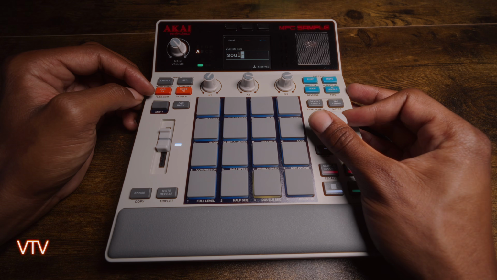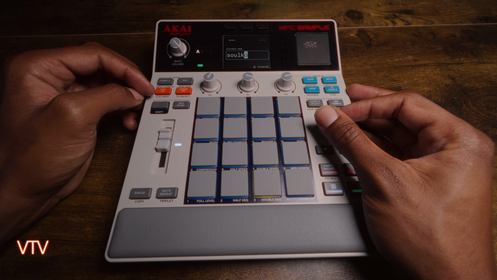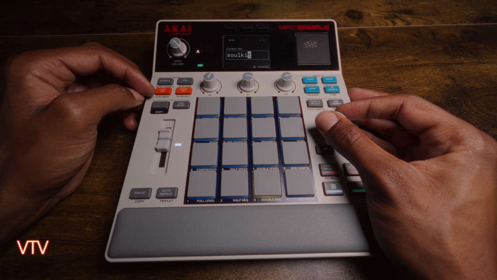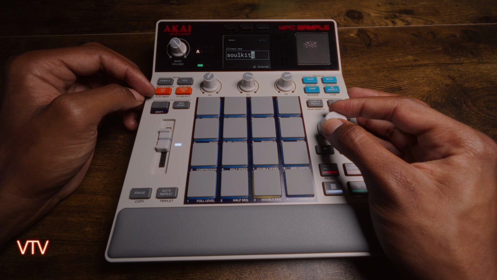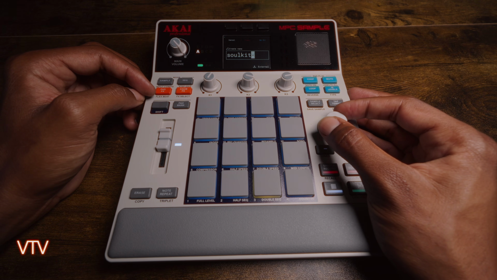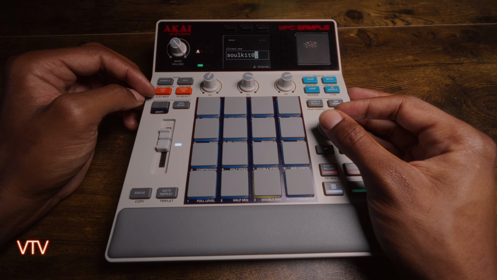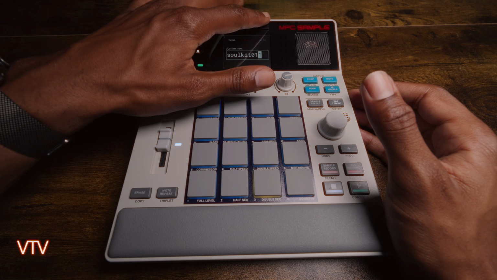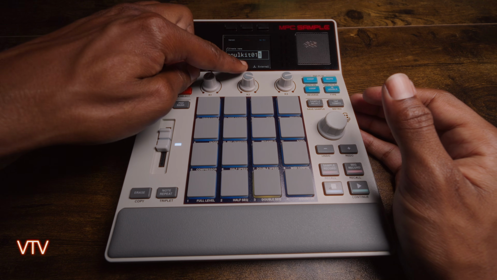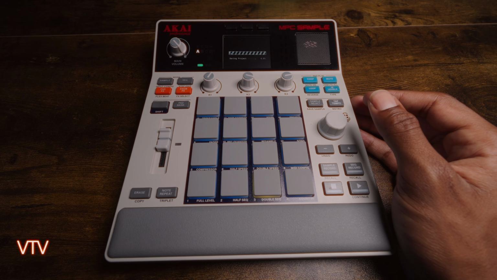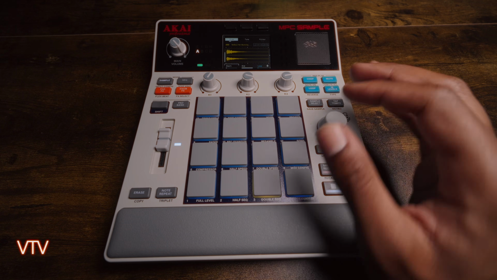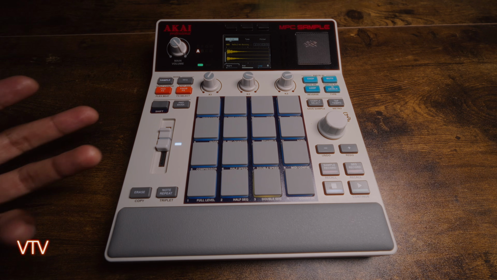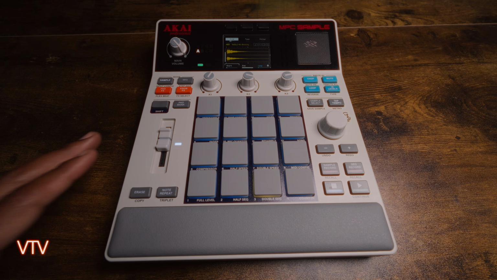And if I ever want to load this kit again, I am going to come into the MPC Sample project folder on my external card, and I would essentially just load up this project with nothing on it. And now, as you see, it's saved under external. That's my Soul Kit. It's saved. That's how to save a customized drum kit on the MPC Sample.